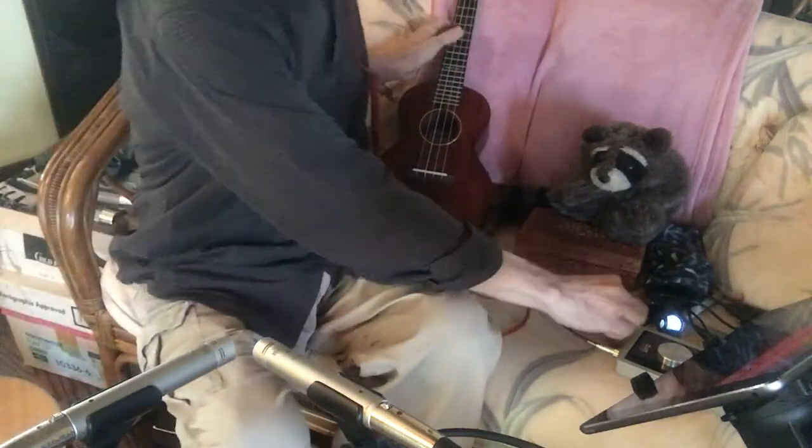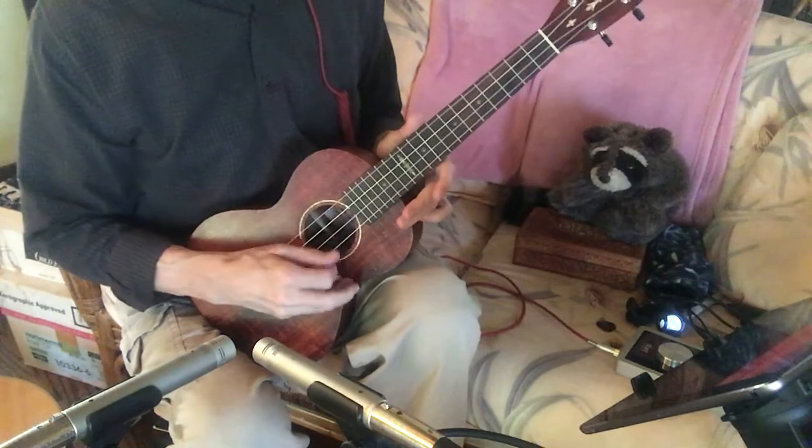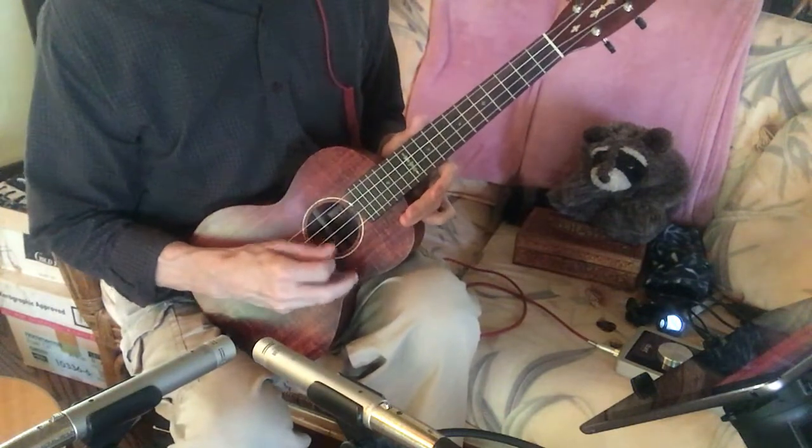So I'll do the same thing on the ukulele. I'm switching back to the JazzTone 208. I kind of like this. It's kind of a nice sound for this style. It's a little bit smoother sounding.